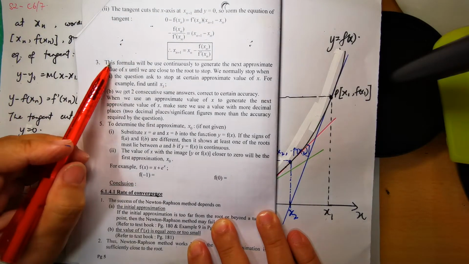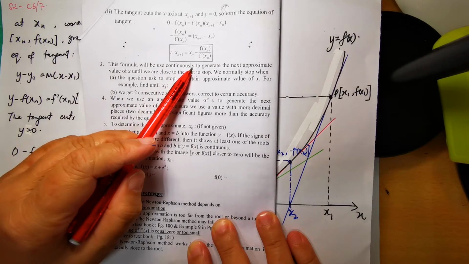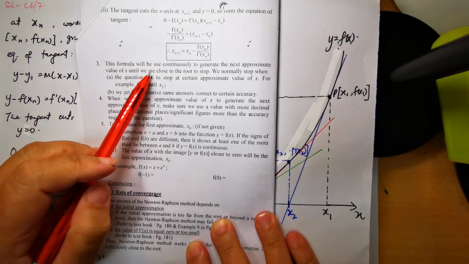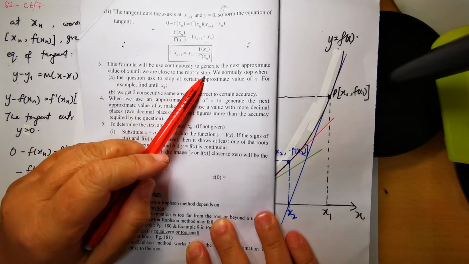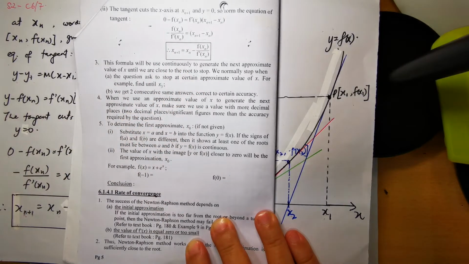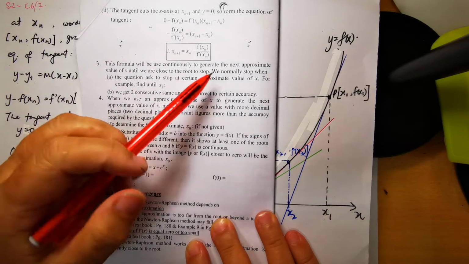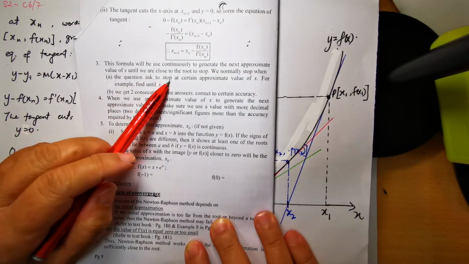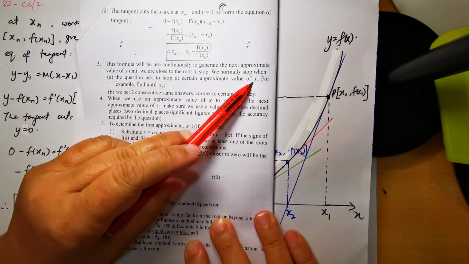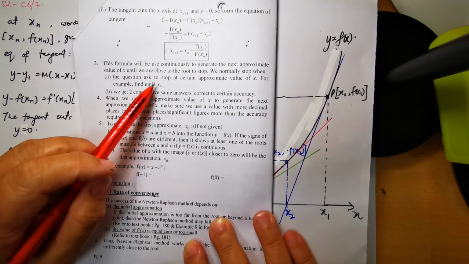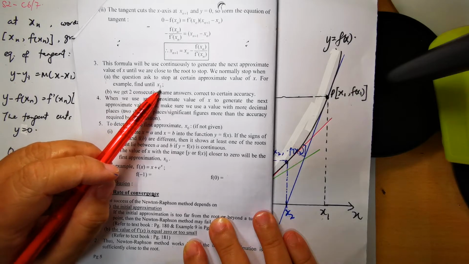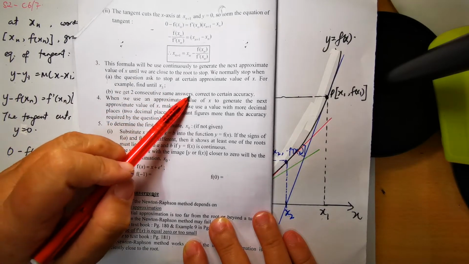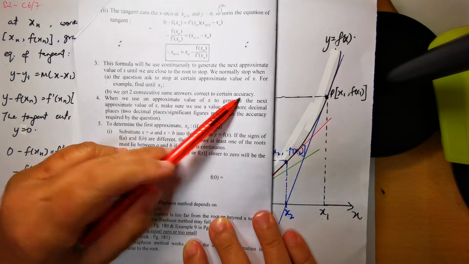Alright, then this formula will be used continuously to generate the next approximate value of x until we are close to the root to stop. So where and when to stop? We normally stop when the question asks us to stop at a certain approximate value of x. For example, find until x3. Then you just stop there. Or we get 2 consecutive same answers correct to a certain accuracy.